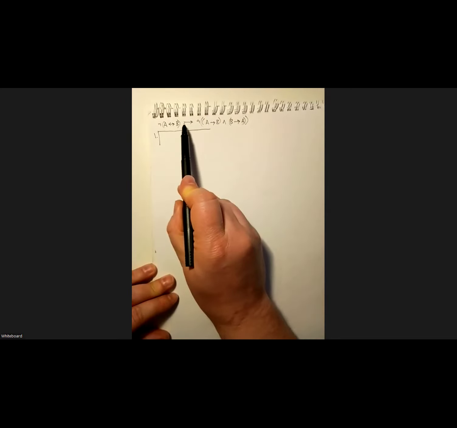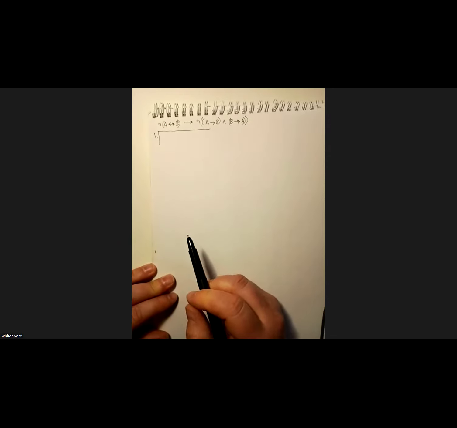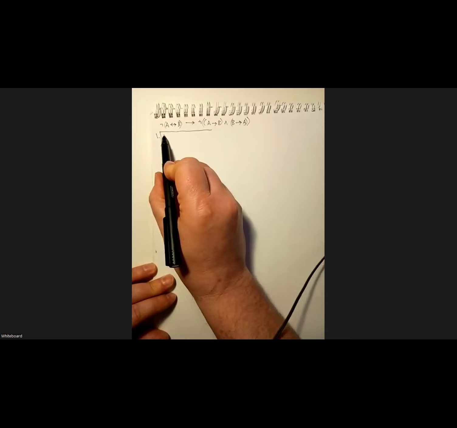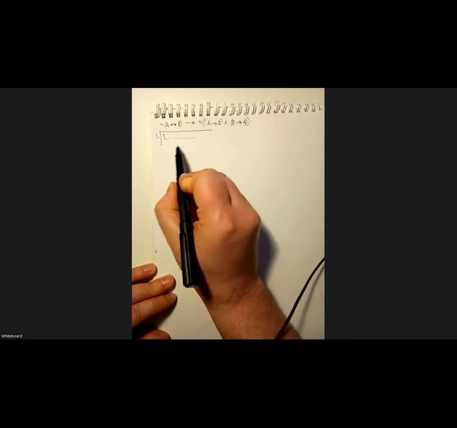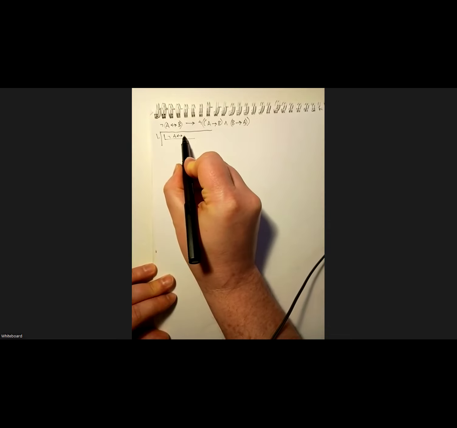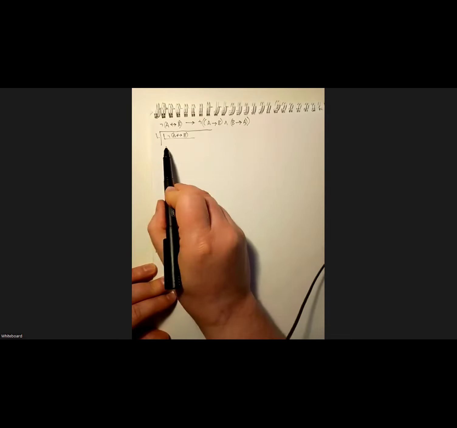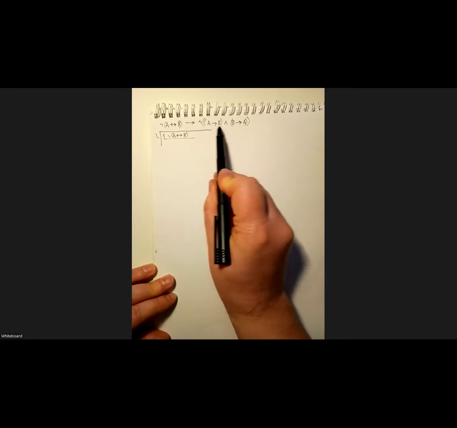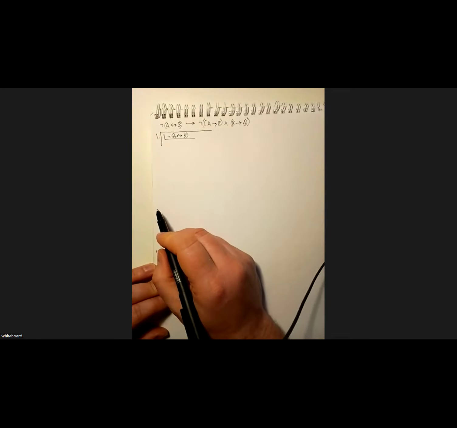Given the main operator of our conclusion, we can expect that the main rule is going to be conditional introduction. And that means starting a subproof, beginning with our antecedent, and this subproof needs to end in the consequent. With me so far? Make sense?